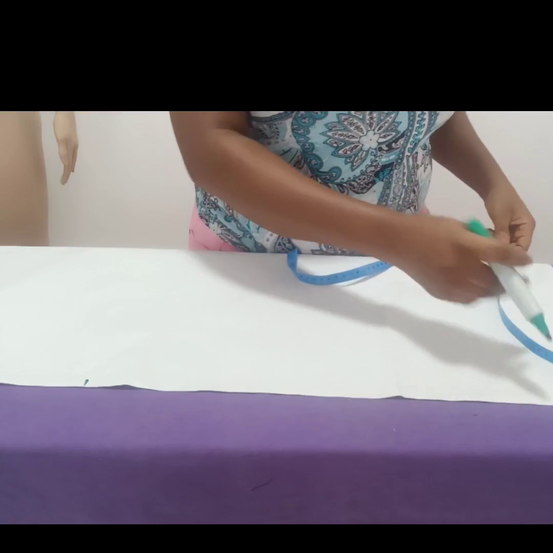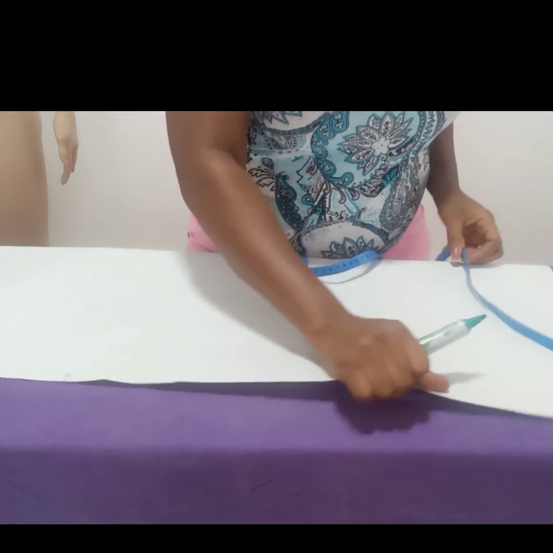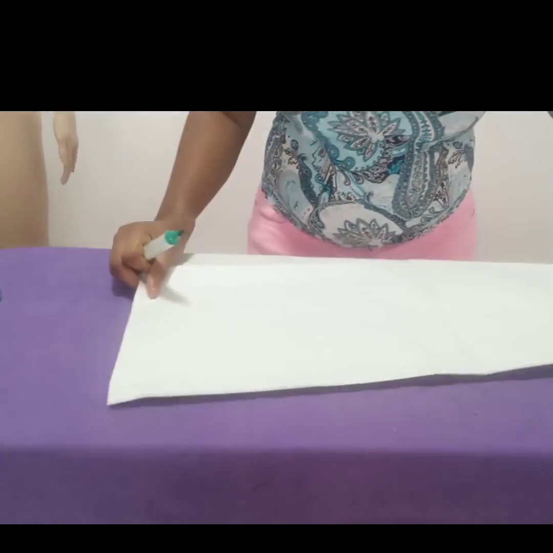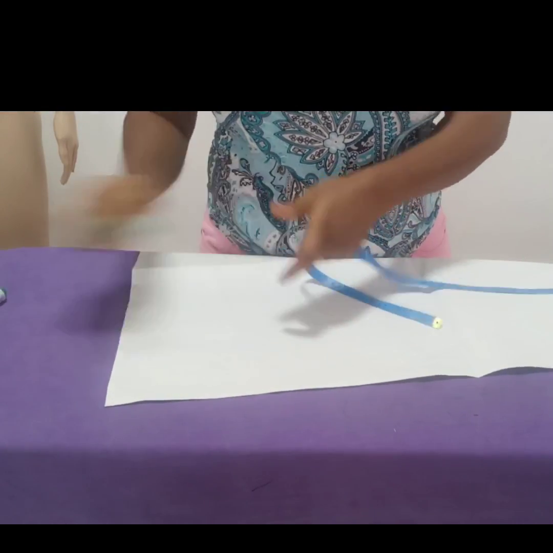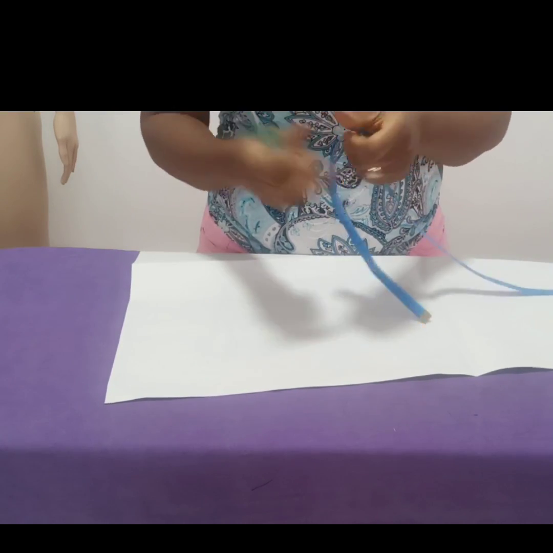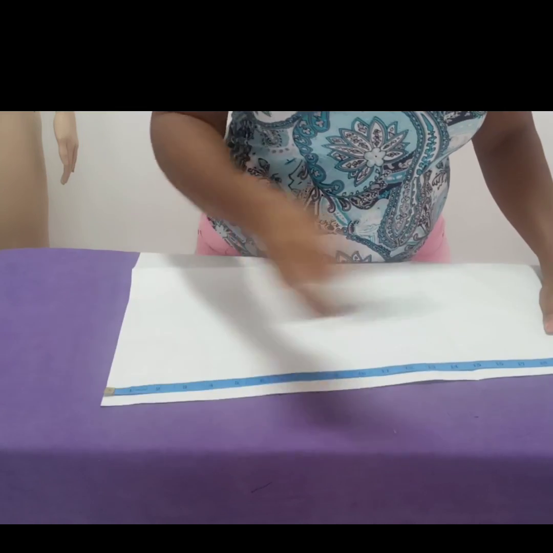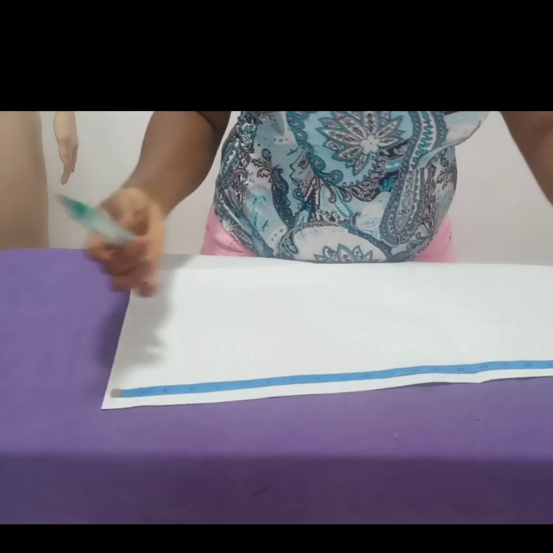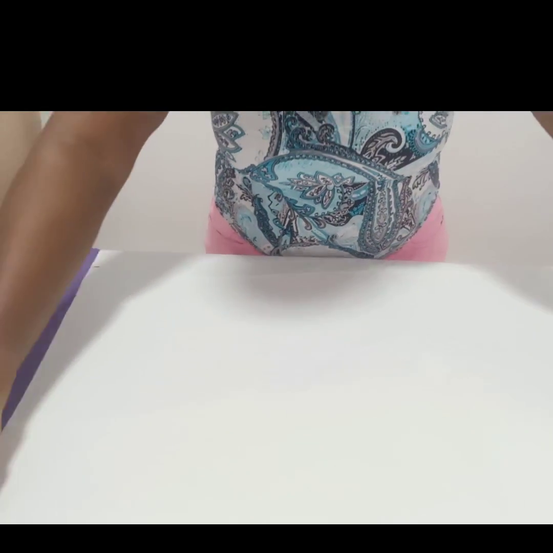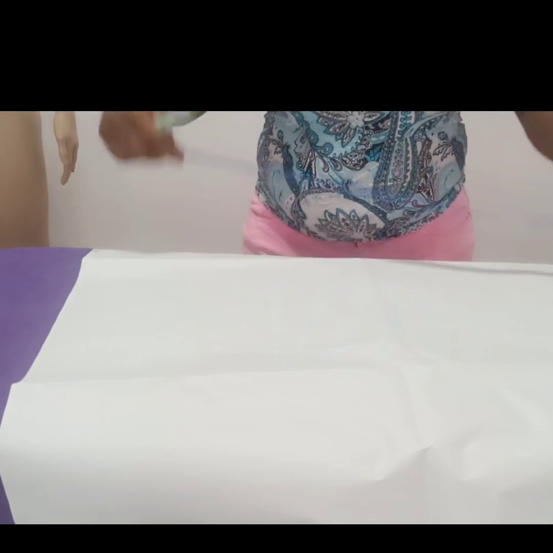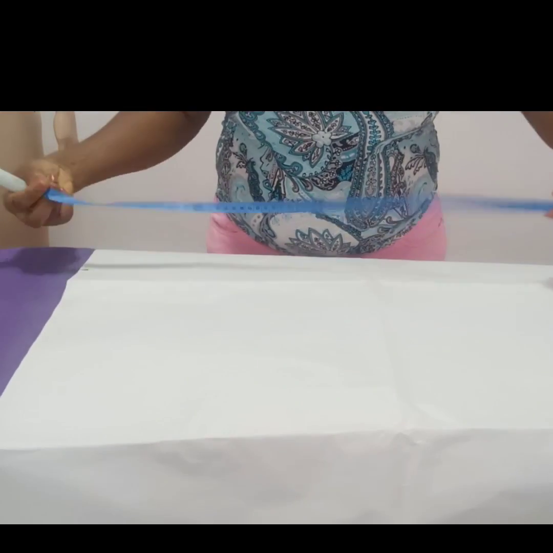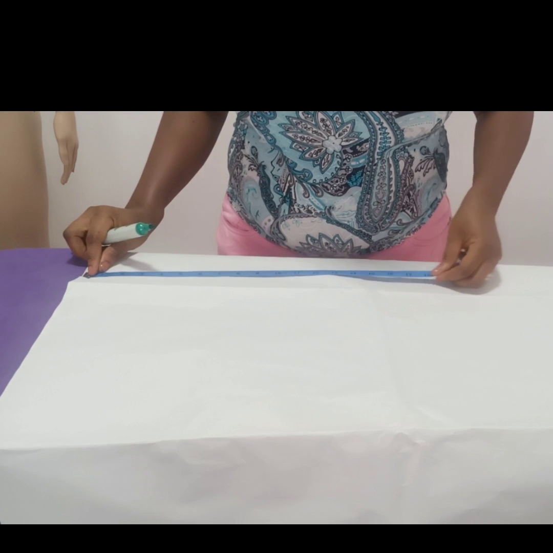You also mark it this way. When you cut it out, it's going to be a square. So just do it to mark it.